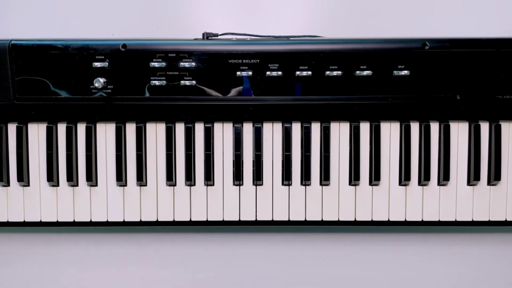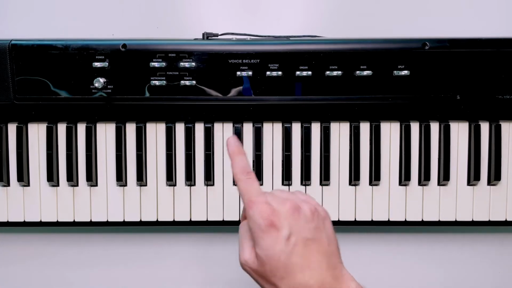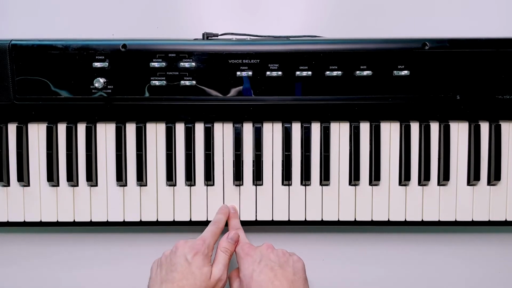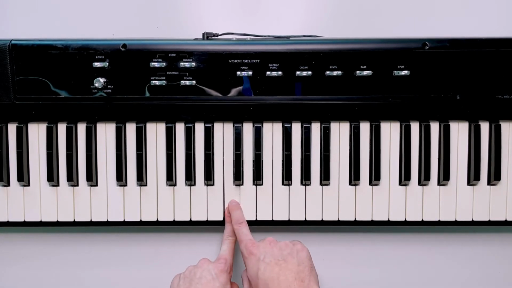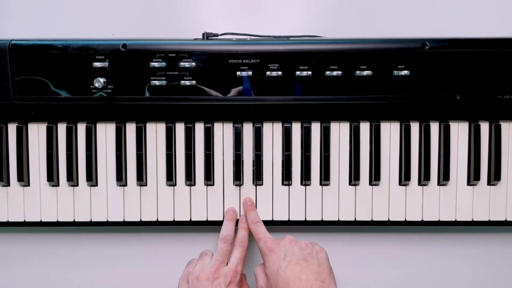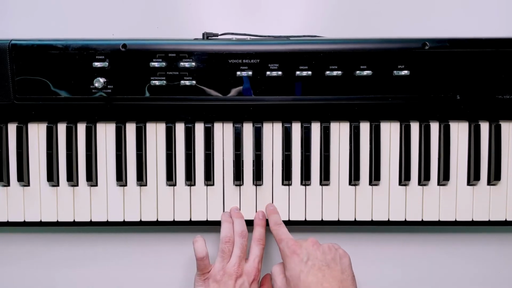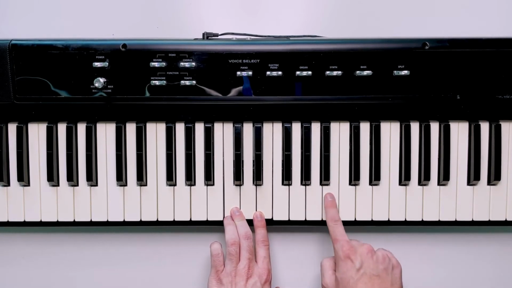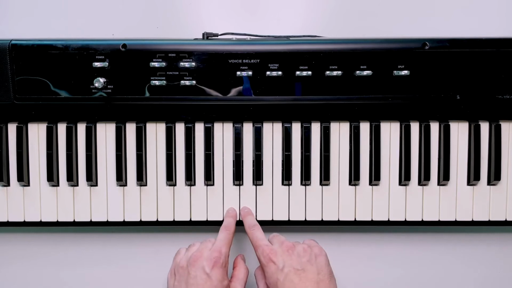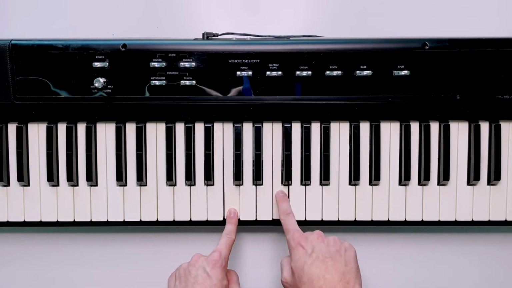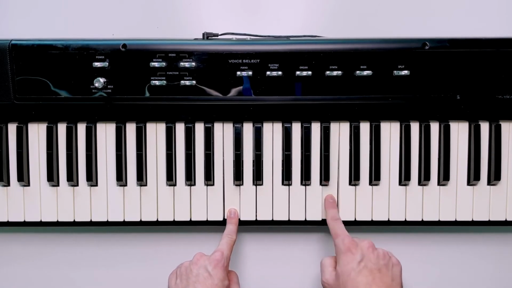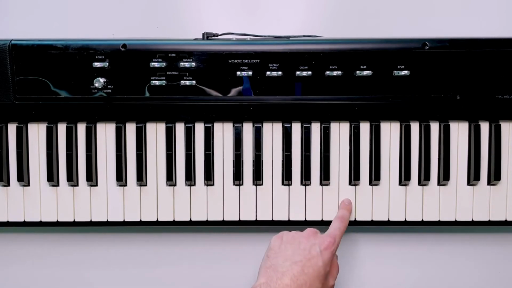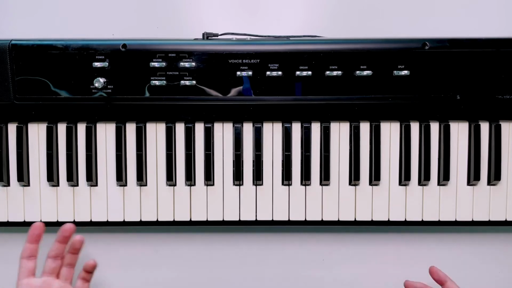Okay, so let's try that. Let's take the C major scale. Let's start on C, and let's do whole, whole, half, whole, whole, whole, half. So we have whole, that's 2, another whole, half, just 1, whole, whole, another whole, and then half. So 2, 2, 1, 2, 2, 2, 1. And that's a major scale, the C major scale.